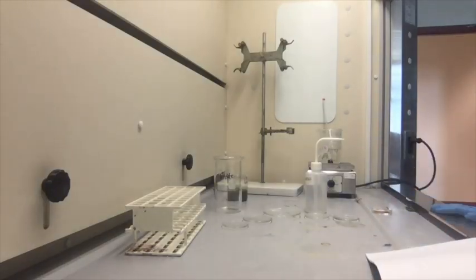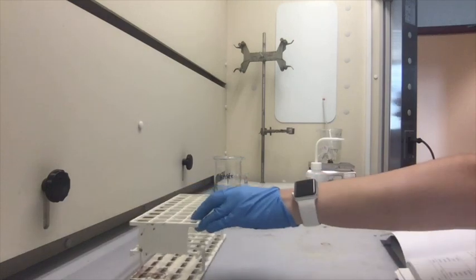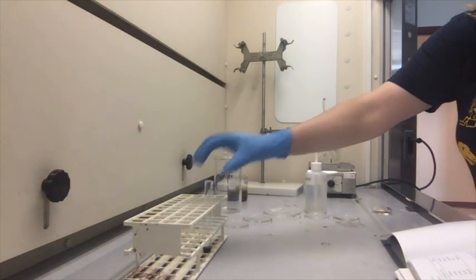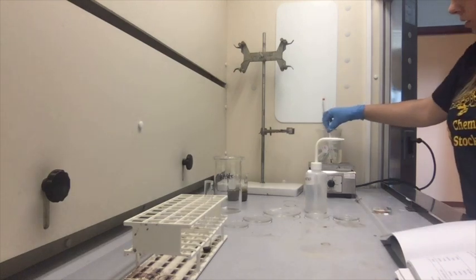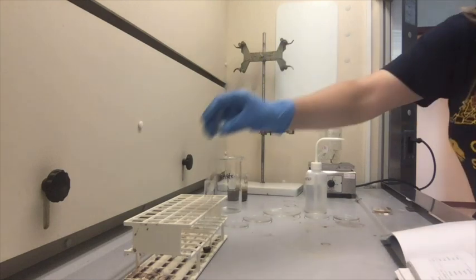So now that the test tubes have been sitting in the hot water for about 15 minutes, I'm going to remove them from the hot water bath. Note the color has changed on most of the test tubes. So, test tube 1.